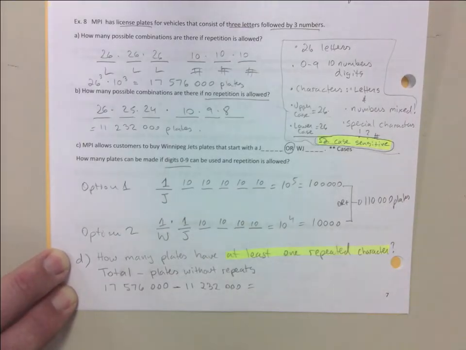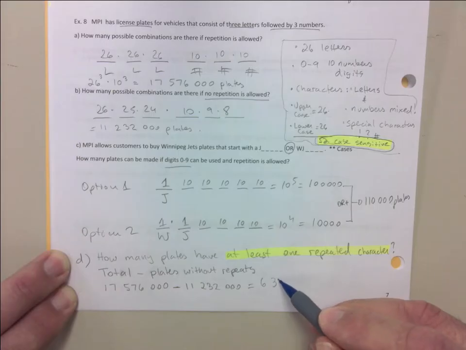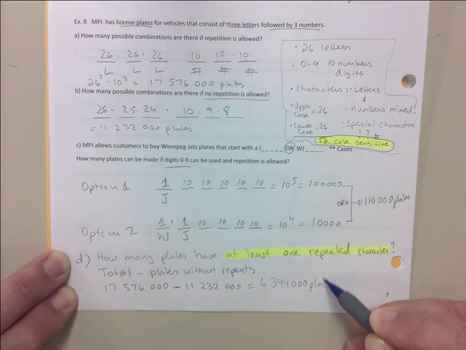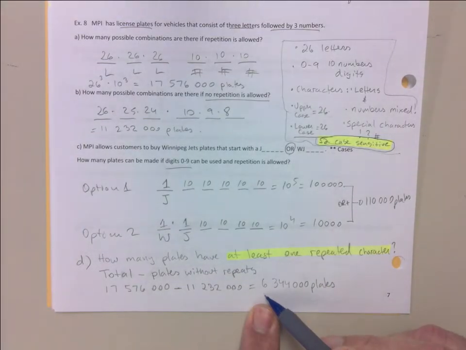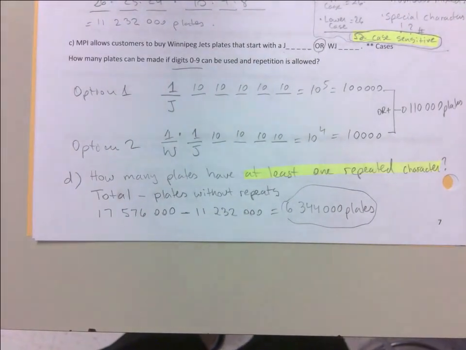And I need to do the math here because I didn't plan on doing this. 6,344,000 plates will have one or more repetitions. Okay, let me zoom into that and bring it further up for those that are in the back there.